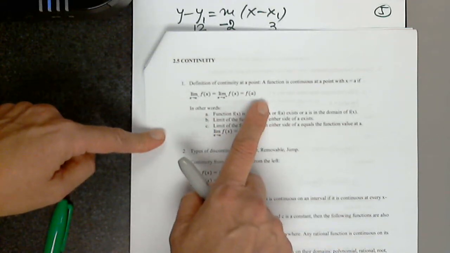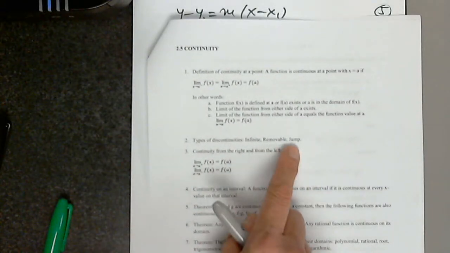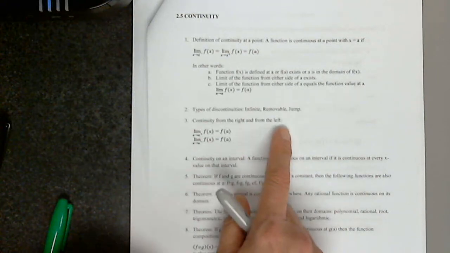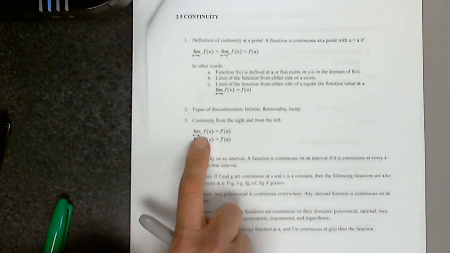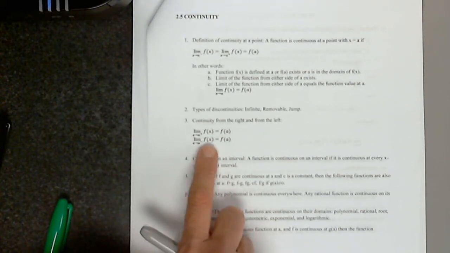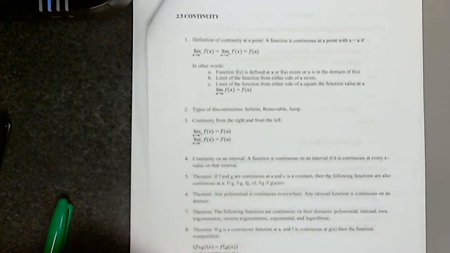Okay, one more time, the definition of continuity at the point: the limit from the left and the limit from the right must equal the function value at that point. Types of discontinuities: infinite, removable, and jump. Continuity from the right and from the left. A function is continuous from the right if the limit equals the function value at that point. It's continuous from the left if it equals the function value at that point.